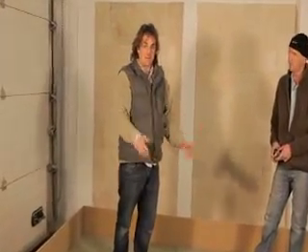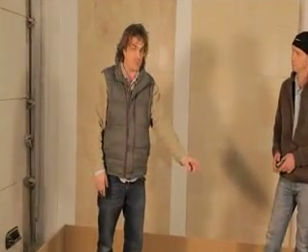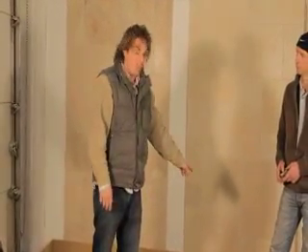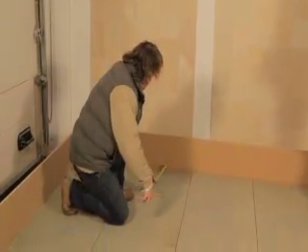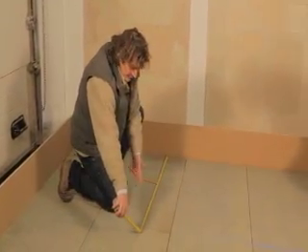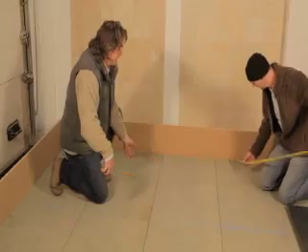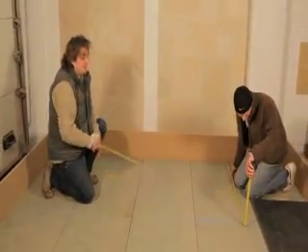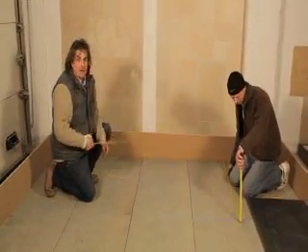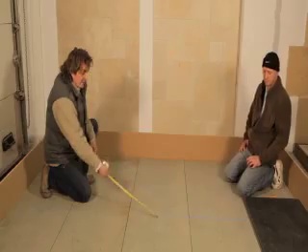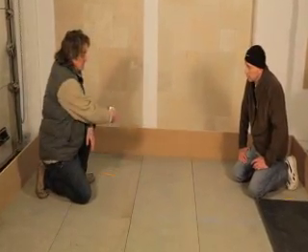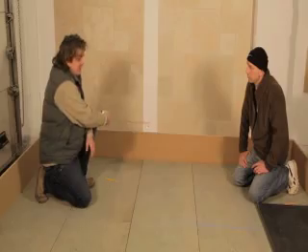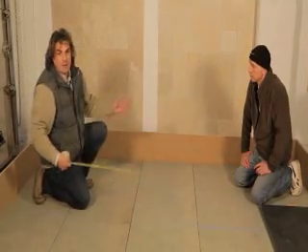Now, we can check our room for square by measuring back from the chalk line to the wall. We already know that we had the same measurements, but if we did it again, I've got 1.2 metres. Mario's got 1.2 metres. So we know that this line is parallel to this wall. So we could start laying from this wall, and we know we're going to be right across the room.